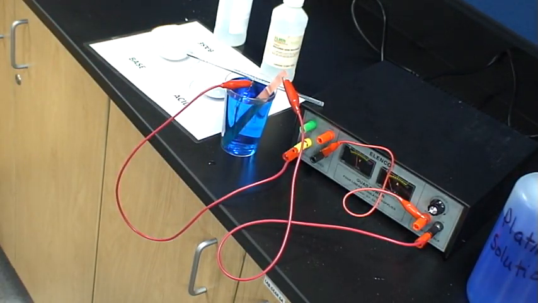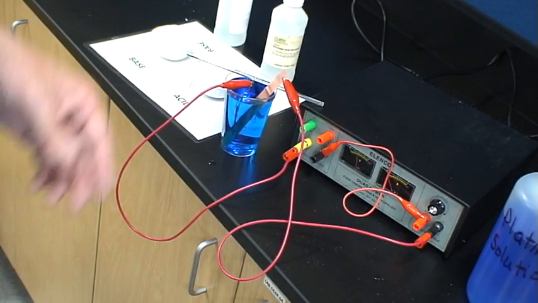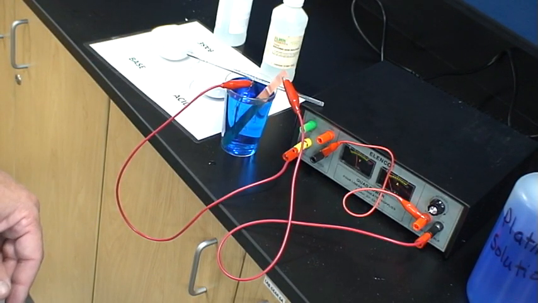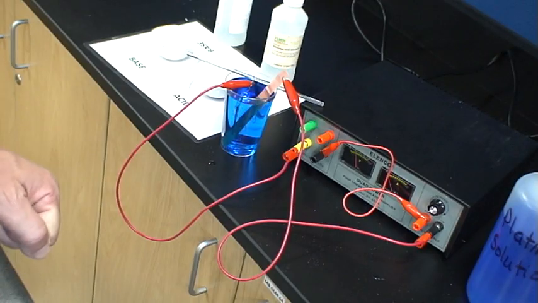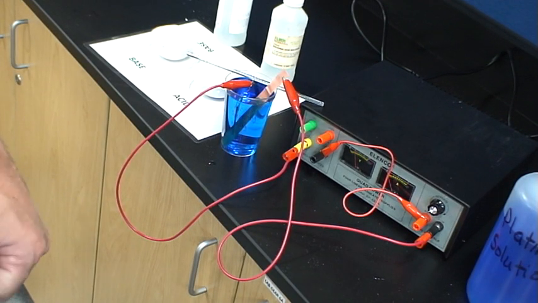Have fun with the Electroplating with Copper Lab, but also remember, you've got to collect some data as we go with it, because there are going to be some calculations using Faraday's law. All right, good luck, guys.